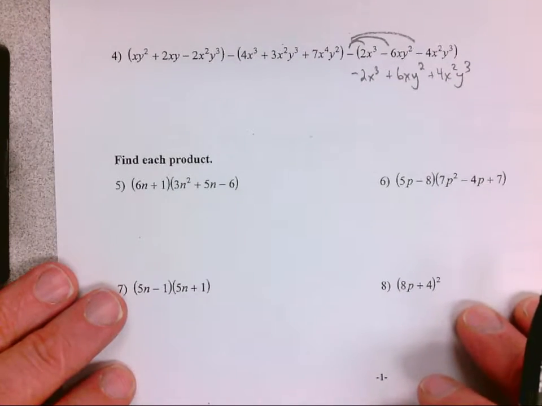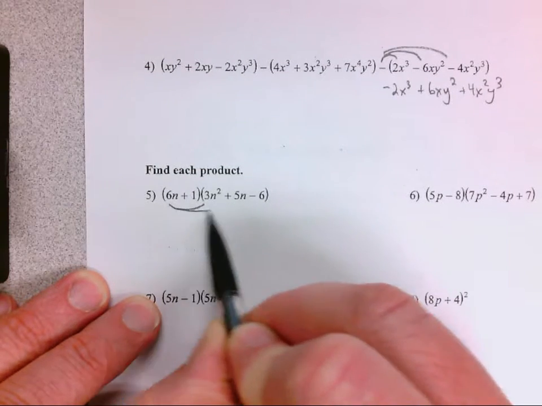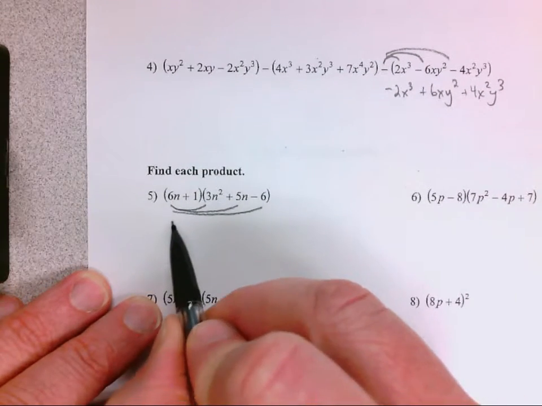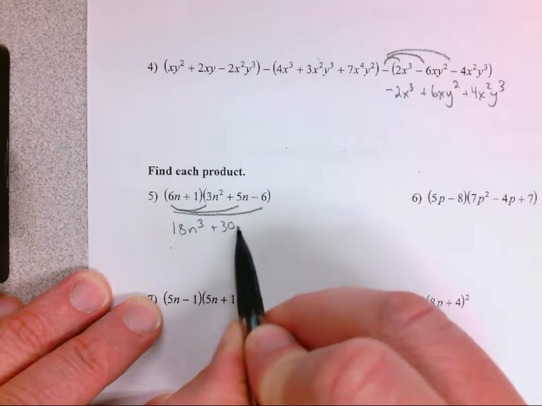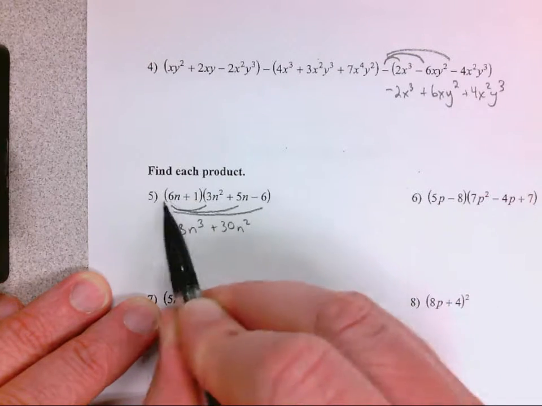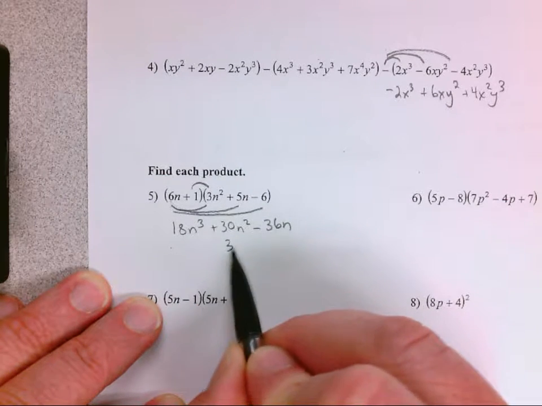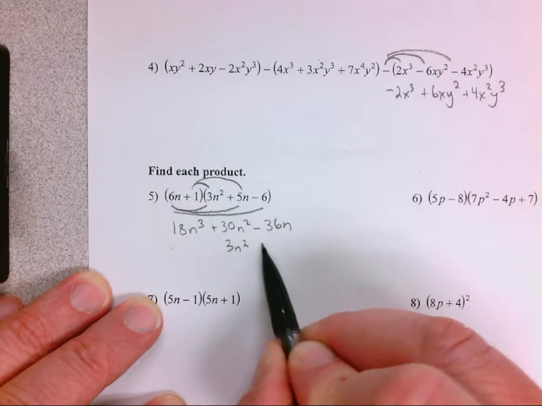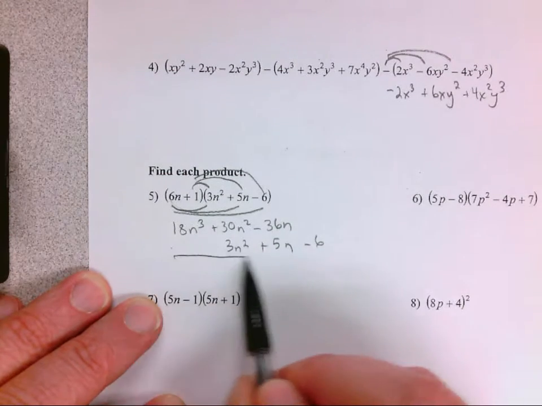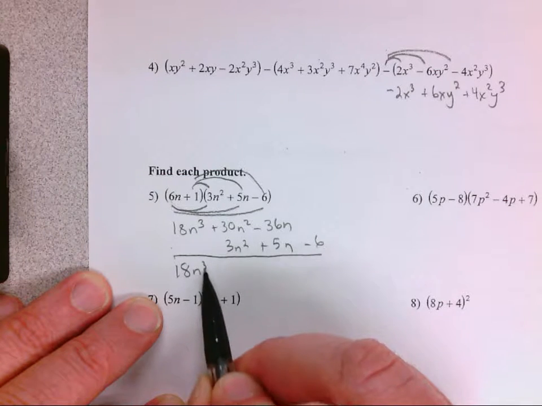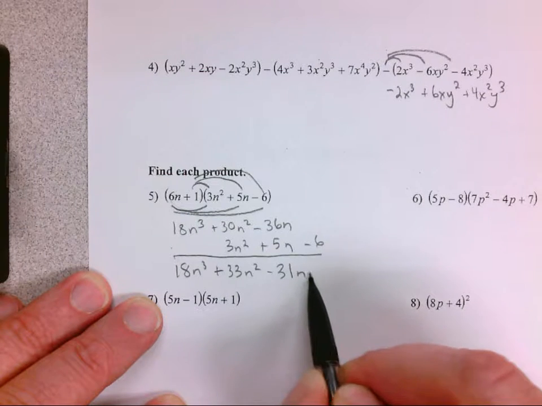Okay, so find each product. Again, this is a distributive property problem. 18n to the third plus 30n squared minus 36n, and then we have 3n squared plus 5n minus 6. Line up all your like terms, works pretty nicely. 18n to the third plus 33n squared minus 31n minus 6.